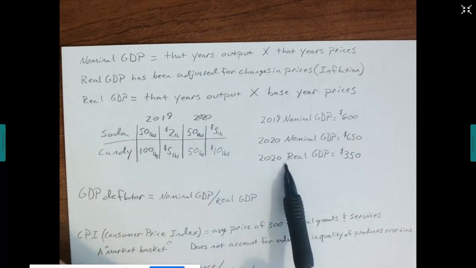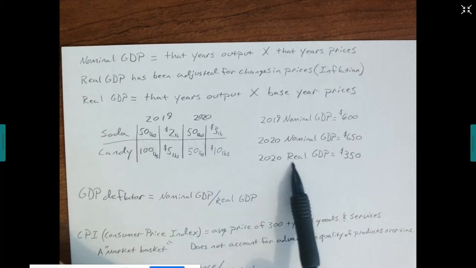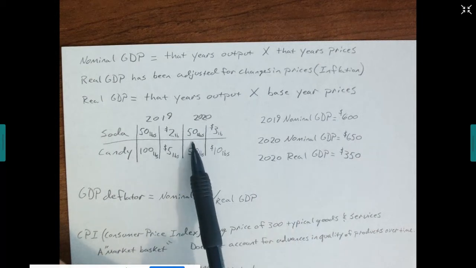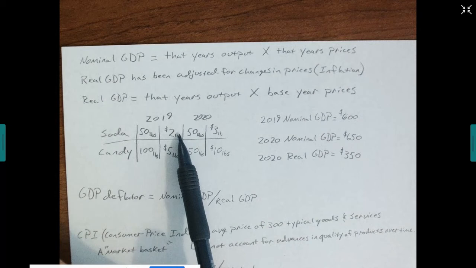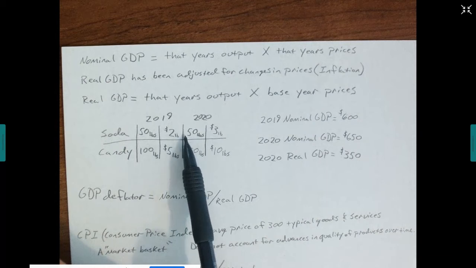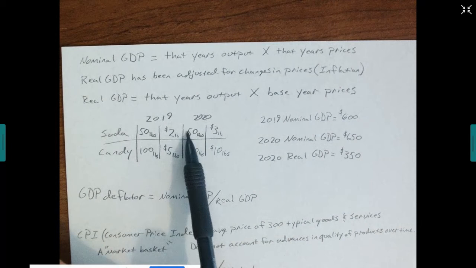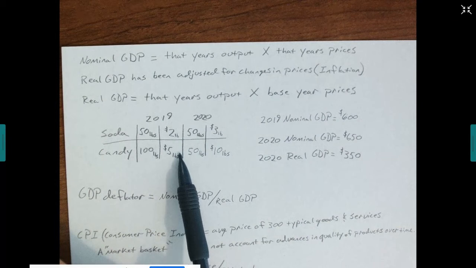In order to calculate the real GDP for 2020, you take that year's output and multiply it times the base year's prices. You take away the inflated prices. So you would take 50 times 2 to get you $100 worth of soda in 2020, and then 50 times 5 to get you $250 worth of candy.